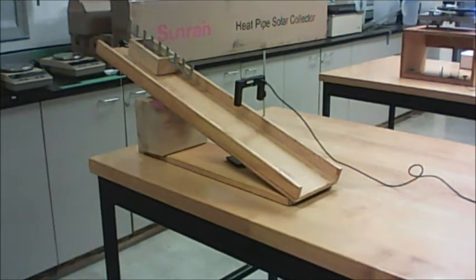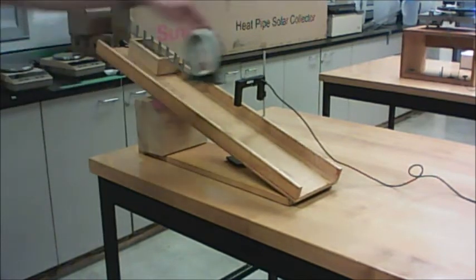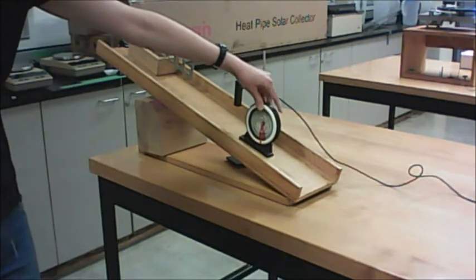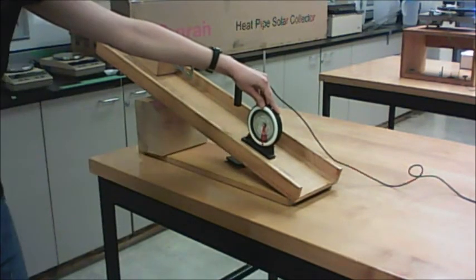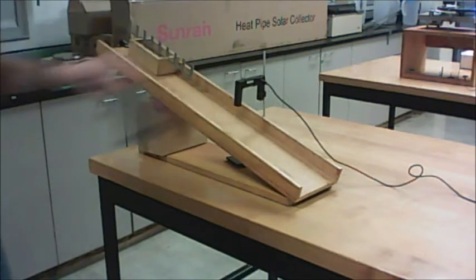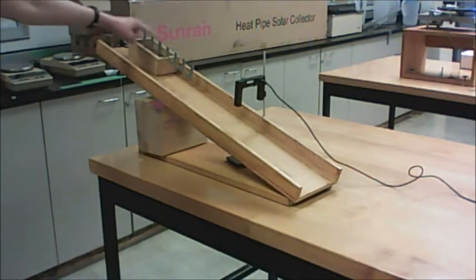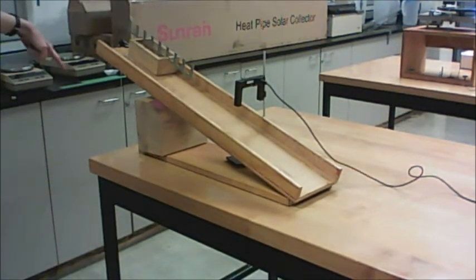In your calculations, you're also going to need the angle of the slope, which you get using this device. So you just sit it flat on the surface of the track, and then use the pointer to measure the angle that the track is at. You will also need the mass of the box with the picket fence in it, and also your hanging mass.